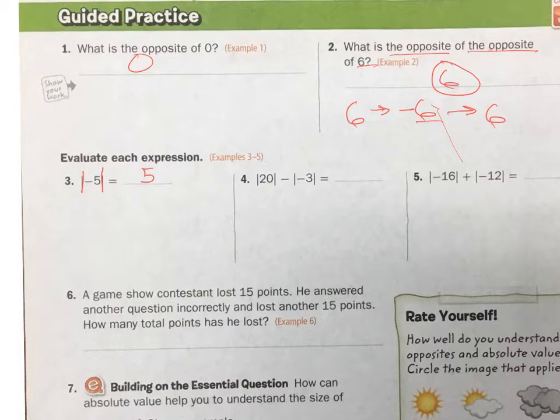Now, you can also solve problems with absolute value. The absolute value of 20, how far is 20 away from 0? It's 20, minus the absolute value of negative 3. Well, negative 3 is 3 away from 0, so that one is just 3. 20 minus 3 equals 17.